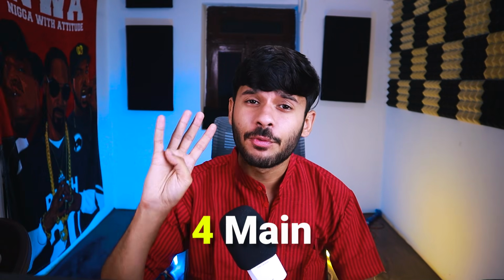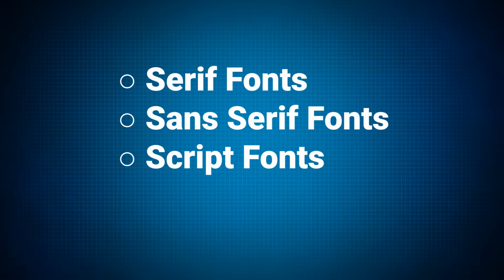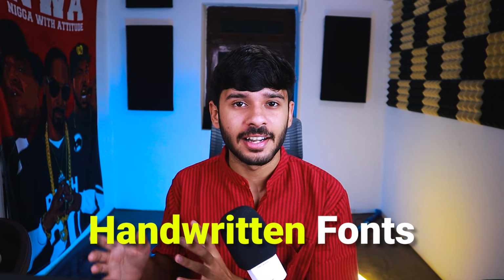Now let's talk about the types of fonts. Broadly, there are 4 main categories of fonts. First is serif font, second is sans serif font, third is script font, and fourth is display fonts. And apart from these, there are also 2 additional types of fonts, and they are monospace fonts and handwritten fonts. But these 2 deserve their own dedicated video, which I will cover separately.